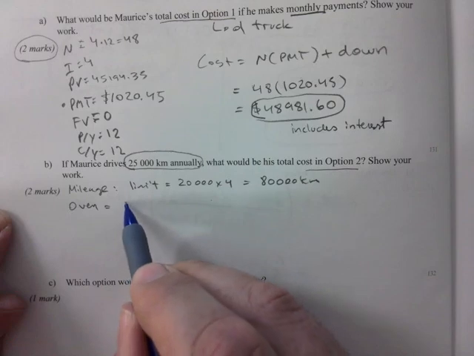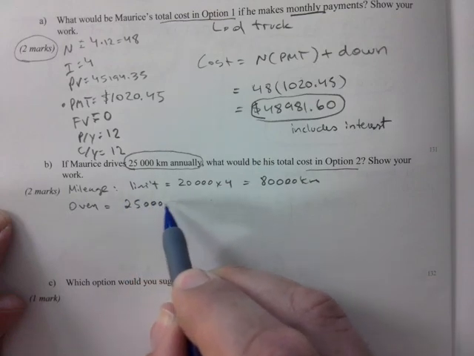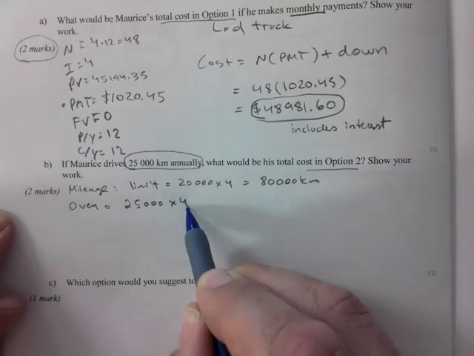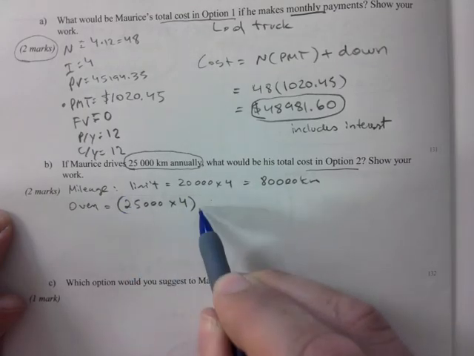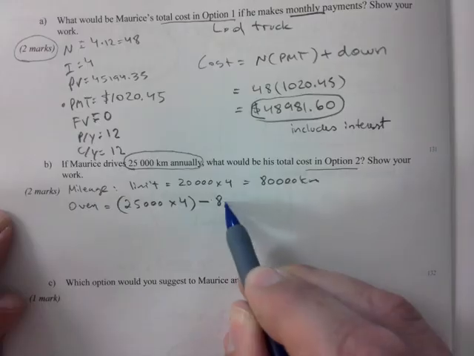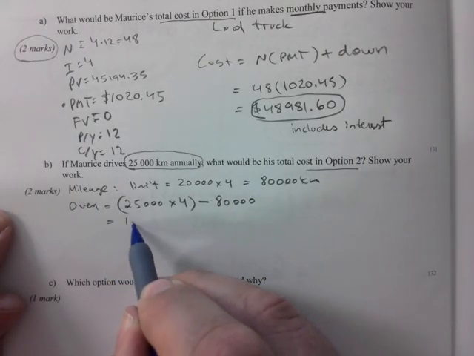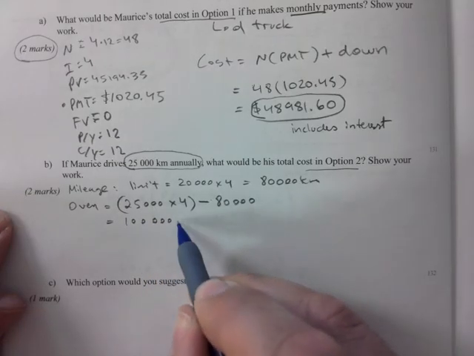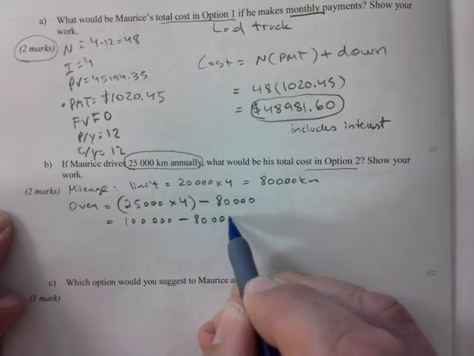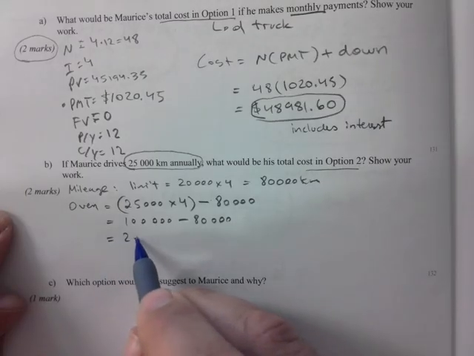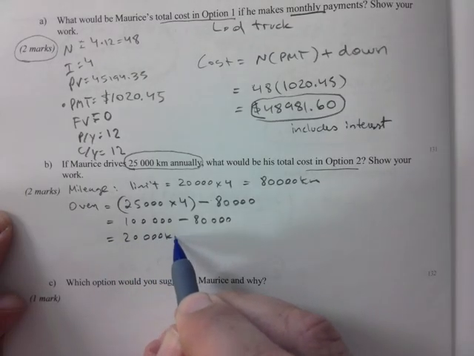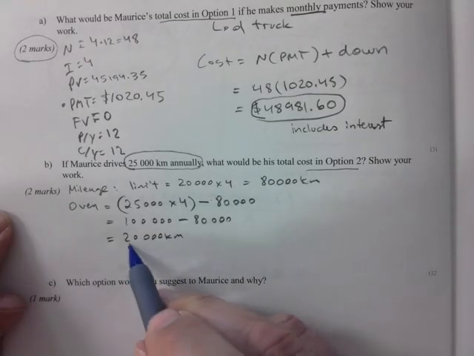So we're going to go 25,000 times 4, because we drove that for 4 years, and subtract the limit from it. That's 100,000 minus the 80,000, so you're 20,000 kilometers over. Is this important?